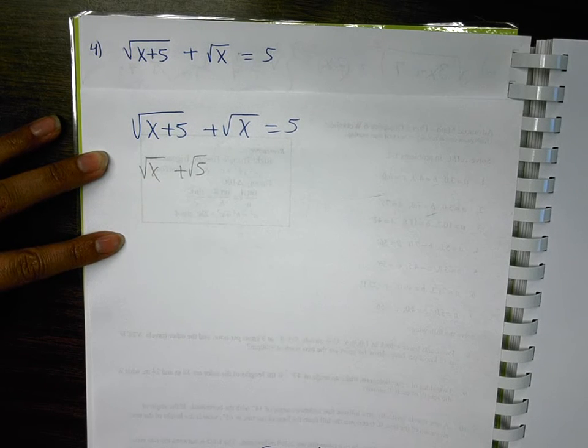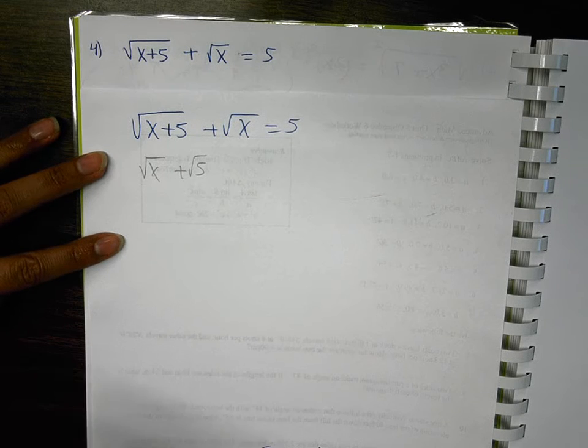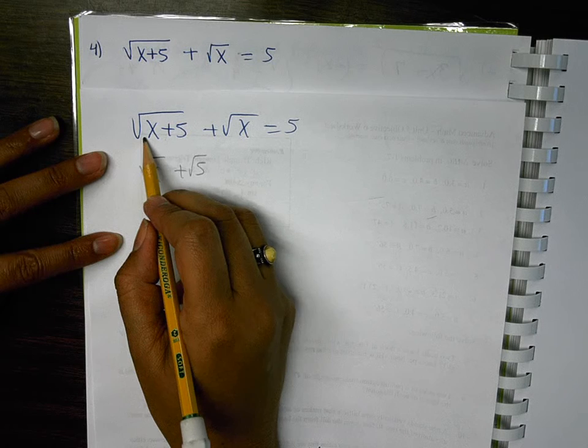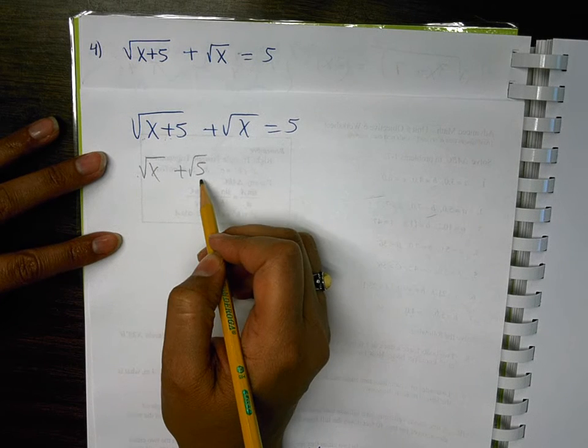Would you do that or no? No. We can't break things apart again, for the same reason, the plus sign. If that was multiplication, like root 5 times root x, you can do root 5 separate from root x, but not addition.